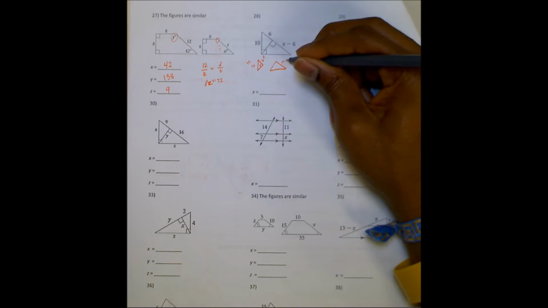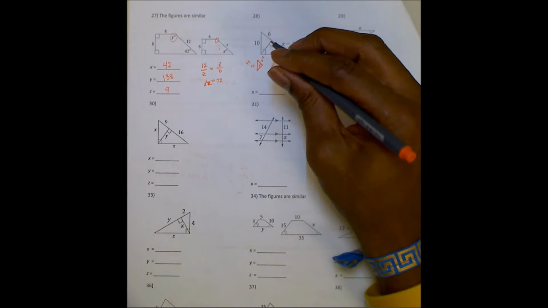We don't know anything else. And then our original triangle, this hypotenuse would just be x, and this short leg would be 10. So looks like we're stuck with hypotenuse short, and so the middle triangle doesn't really help us at all.